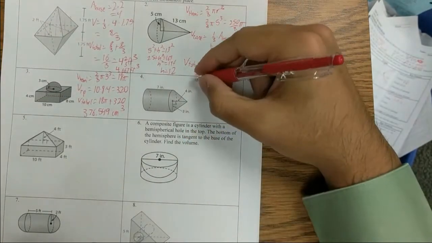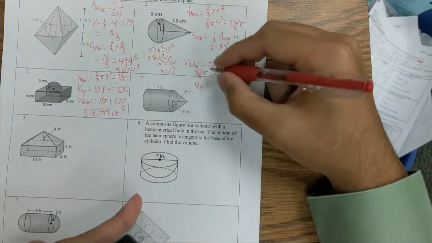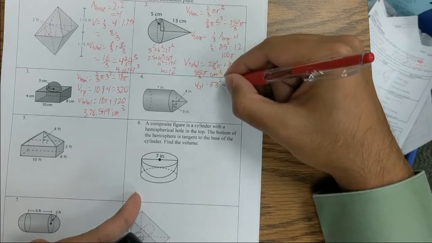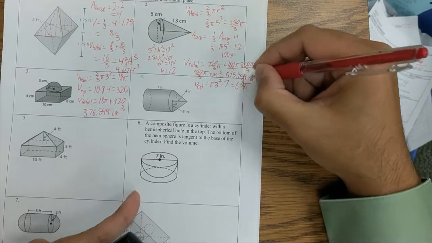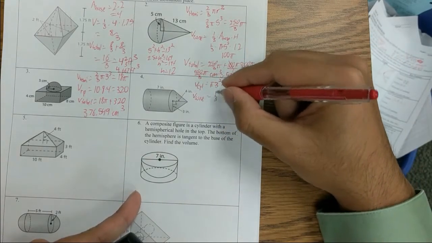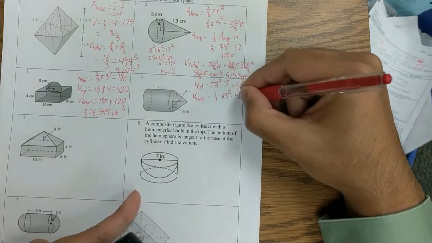Okay, so we've got a cylinder and a cone. So the cylinder is area of the base, which is pi r squared times the height. So that'll be 63 pi. And then the cone is 1/3 times area of the base times that height.